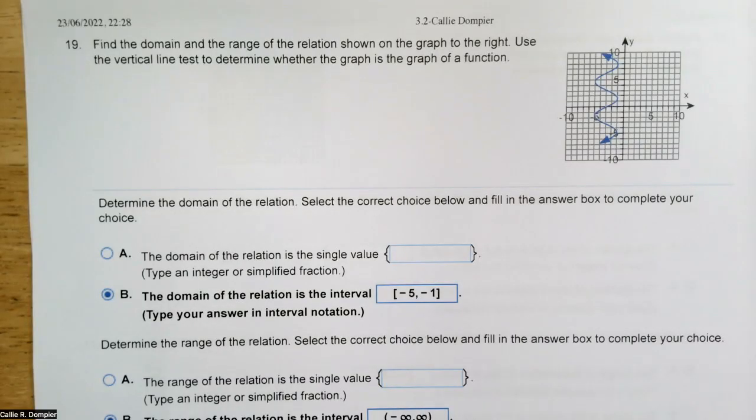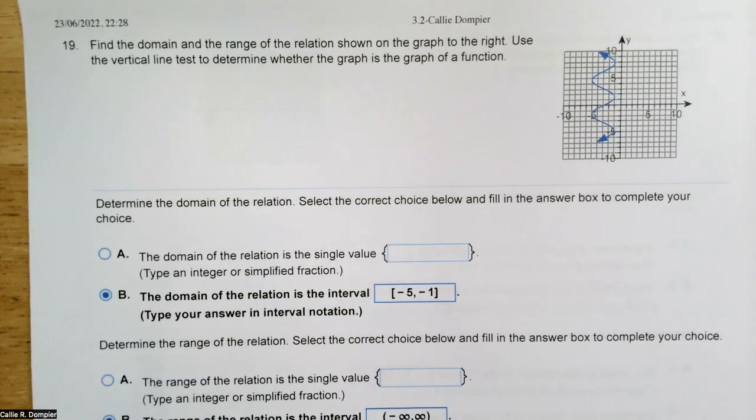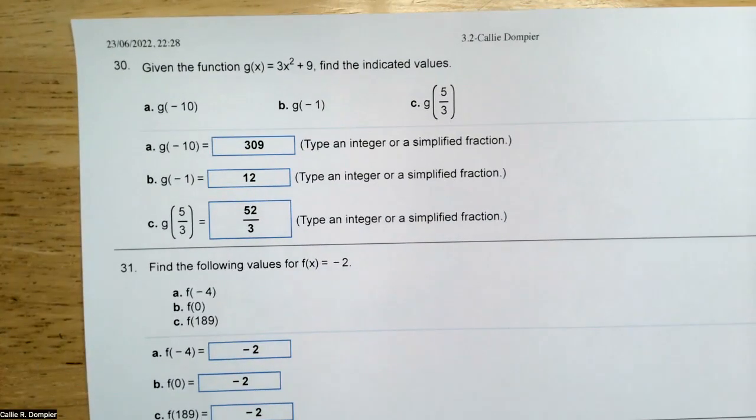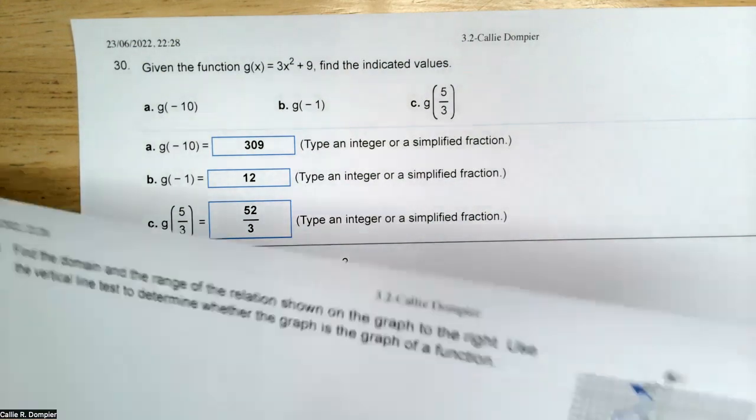Okay, I thought I would just show you 19, 20, and what was the other one? 30 was the other one. Sorry. And give you the answers and how to find the answers.